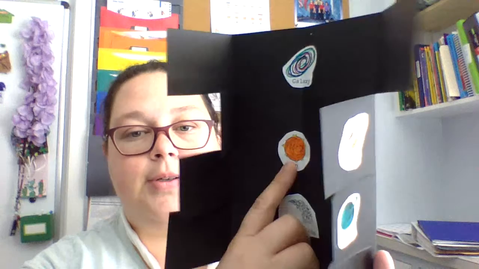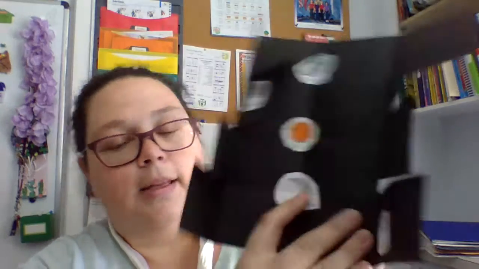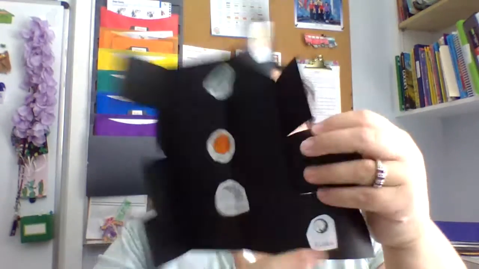So the sun's going to go right in the middle, and then you have your asteroid belt. Your asteroid belt is going to be in between these rock planets and the gas giants. And then Pluto is no longer considered a planet. It's considered a dwarf planet.